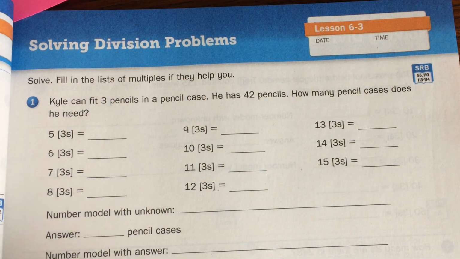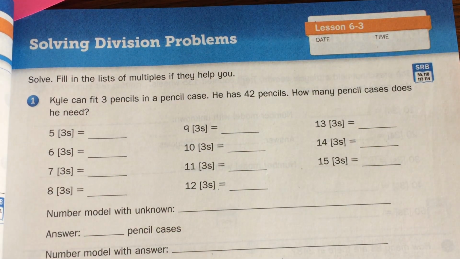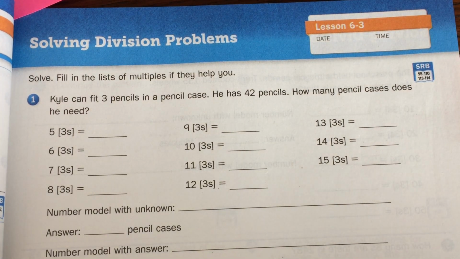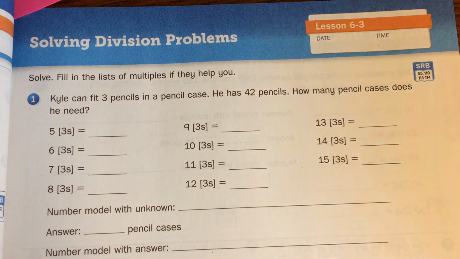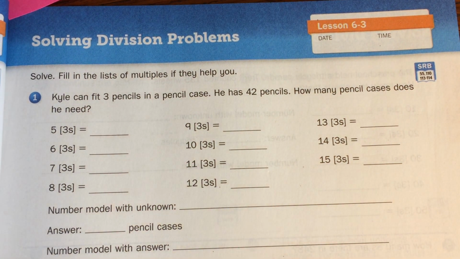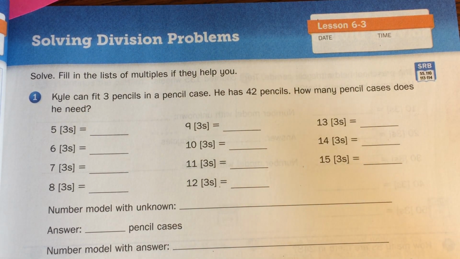This is page 195, fourth grade. We are working with solving division problems today. So we're going to talk a little bit about what is division, how do we solve it, how do we find the answers to division. And there's a few trains of thought here.